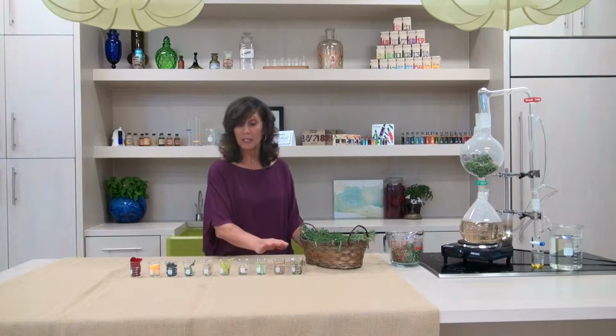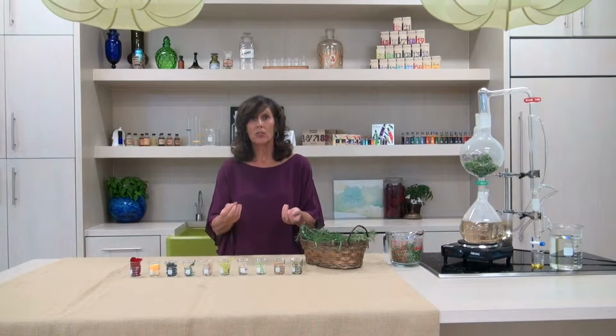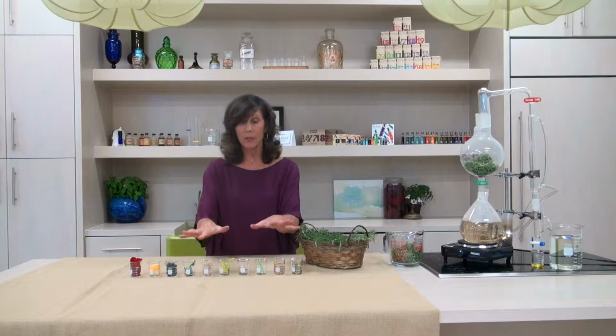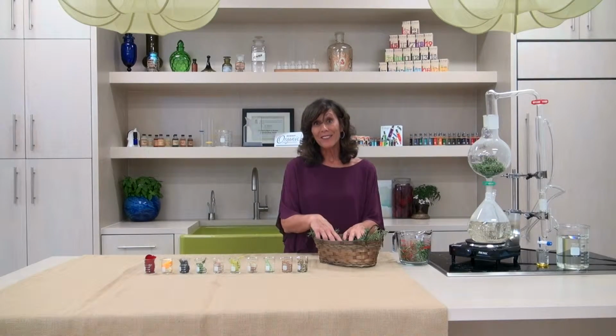So here we have many different types of plant parts that actually create essential oils in these specialized cells. But how do we get from the plant part to our pure essential oil? So we have an example here for you.